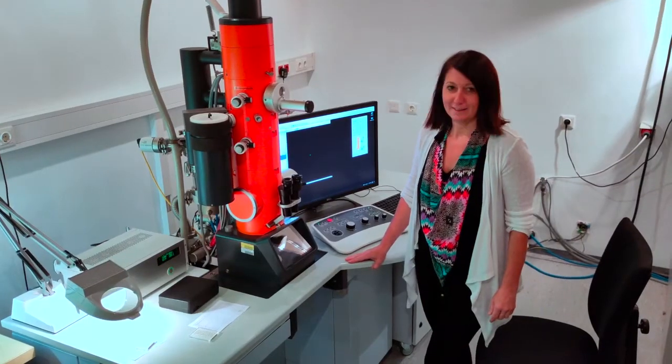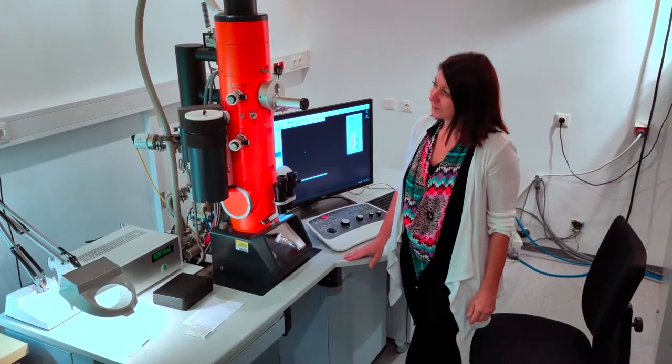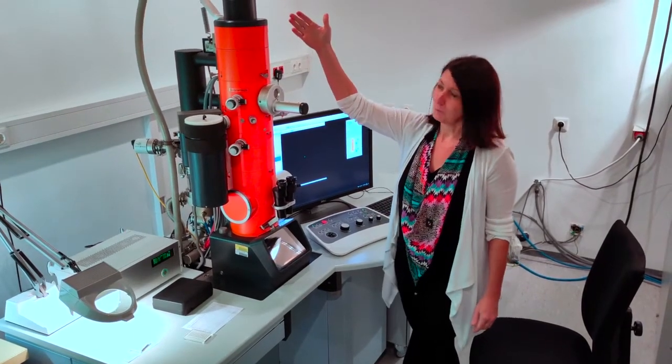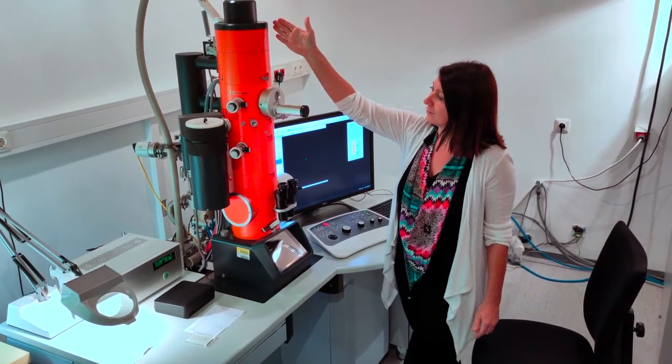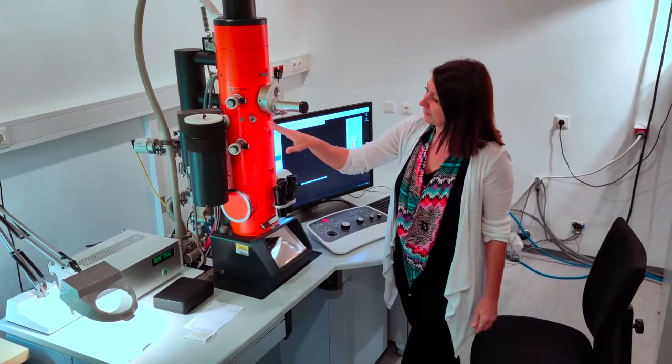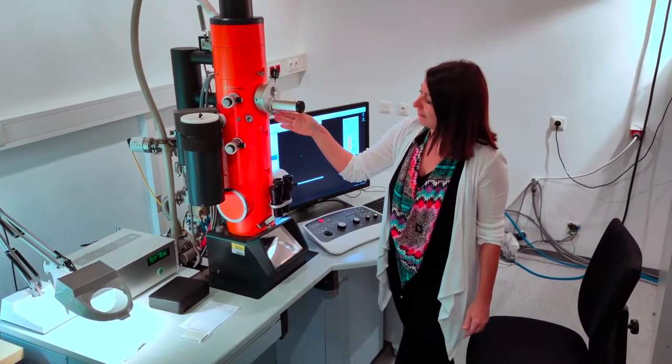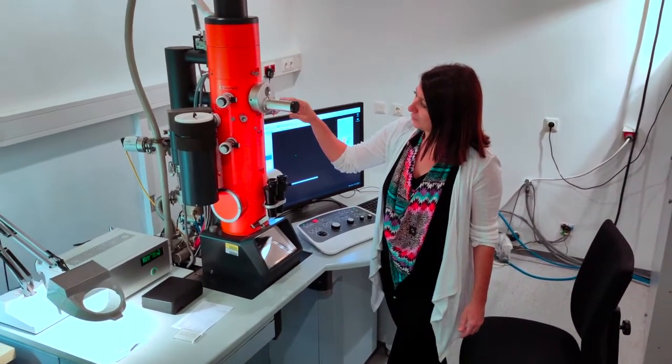Hello, I'm Silvia Ulrich and I'm working as a technical assistant and lecturer at the Department of Botany and Biodiversity Research. This is our transmission electron microscope. There's an electron beam which is coming here through electromagnetic lenses and into the specimen block.